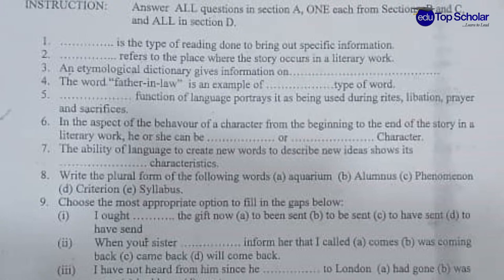Dash is the type of reading done to bring out specific information. You should know that. I thought I would see answers to that question immediately.